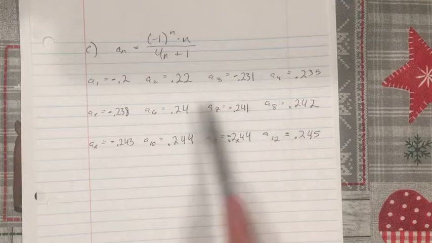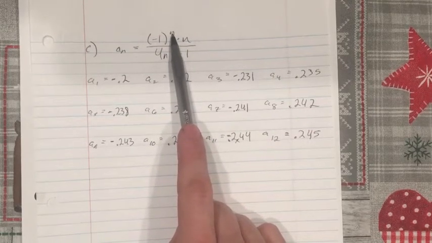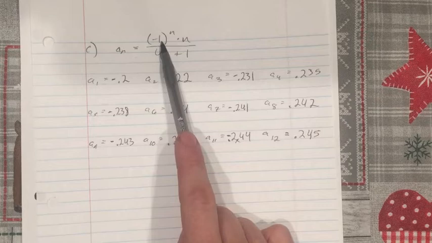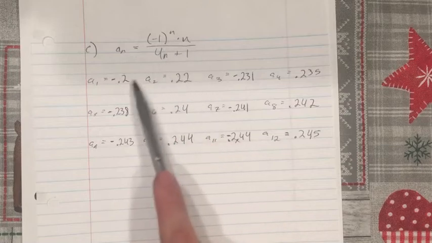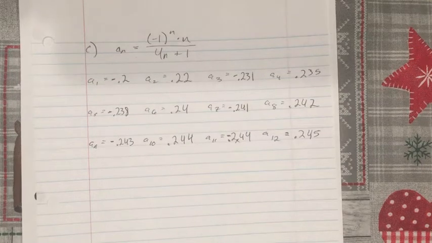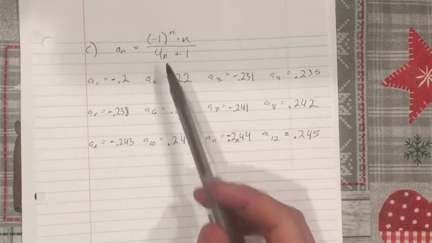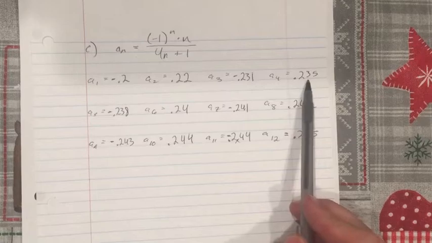That happens because every time n increases, it switches from odd to even or even to odd, which changes the sign. Negative 1 to an even power is positive 1. Negative 1 to an odd power is negative 1, and that determines the sign of the whole thing. So it switches back and forth from positive to negative, and the rest takes care of the rest. Okay, so negative 0.2, 0.22, negative 0.231, 0.235.